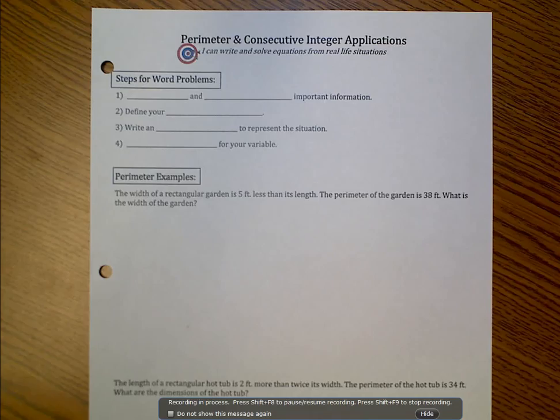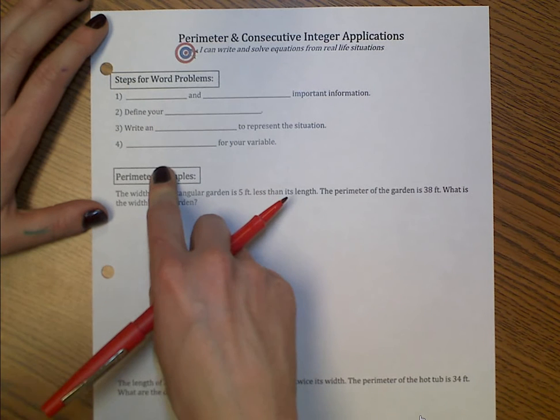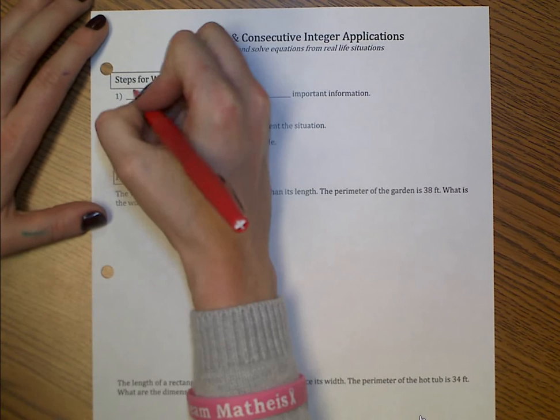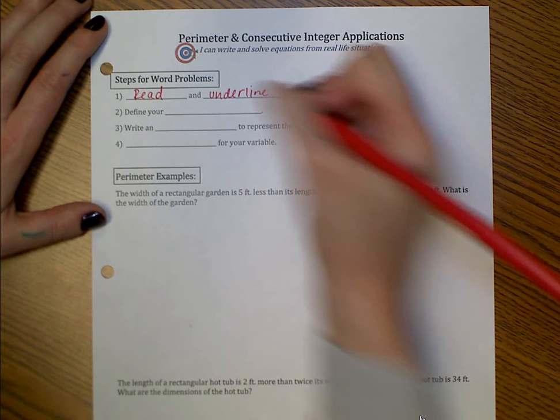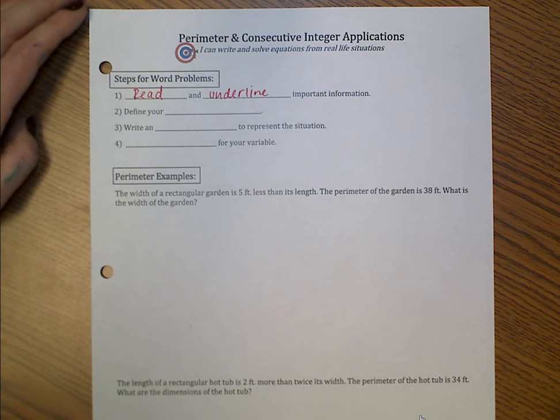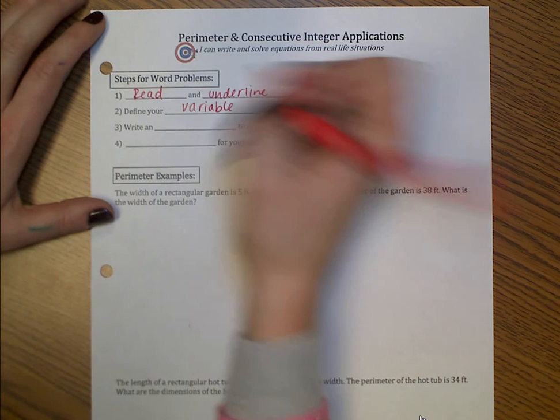We've got more application problems today, so let's remind ourselves before the examples what the steps were for a word problem last time. Remember, we said to read and underline the important information. Then you're going to define your variable. Then you're going to write an equation.